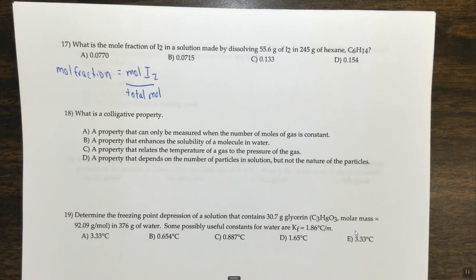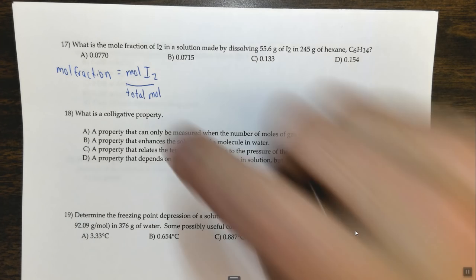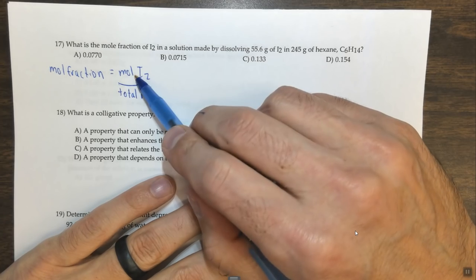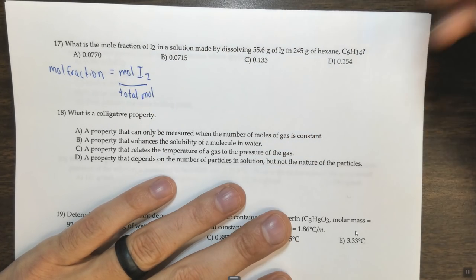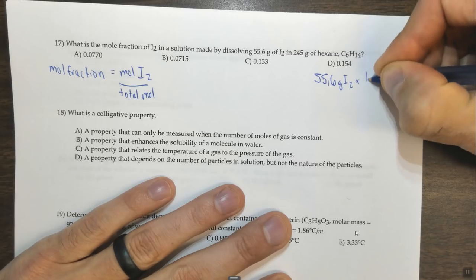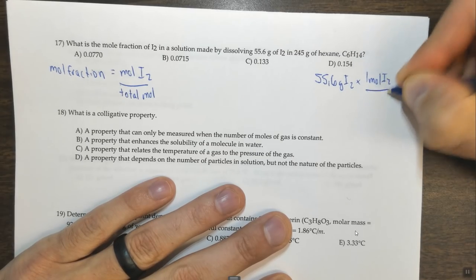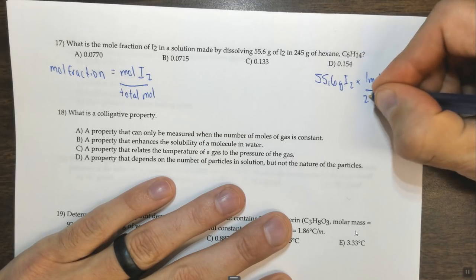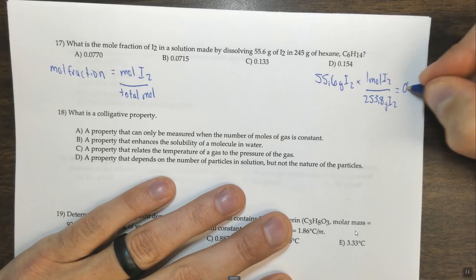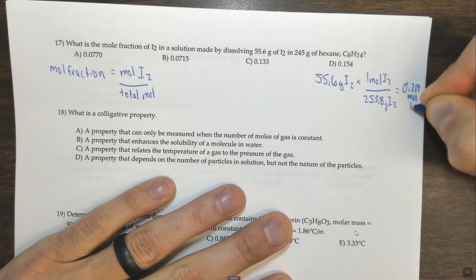The only difference between a mole fraction in this question and a percentage in the previous question is that you don't multiply by 100. Now it's different because the units are different. In the other case it was grams, in this case it's moles, but we don't multiply by 100 here. So we need to find the total number of moles, and we also need to find the moles of I2. So we need to convert both of these grams to moles using molar masses. So starting with 55.6 grams of I2 times 1 mole of I2 per, the molar mass of I2 is 253.8 grams of I2. And when you do that math, you get 0.219 moles of I2.